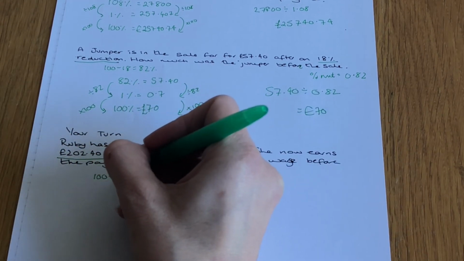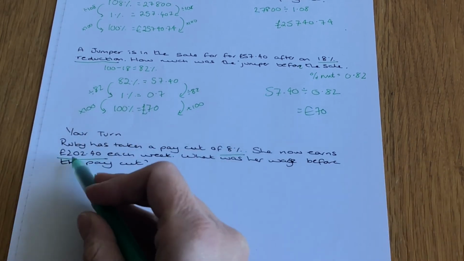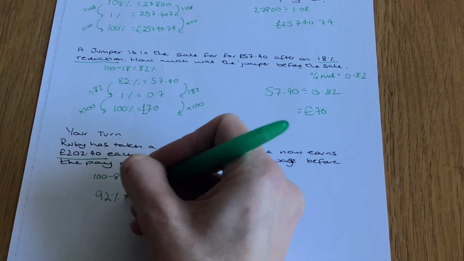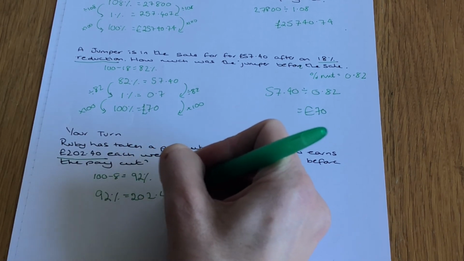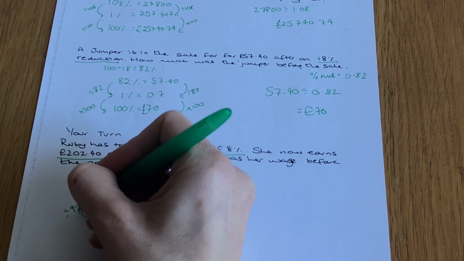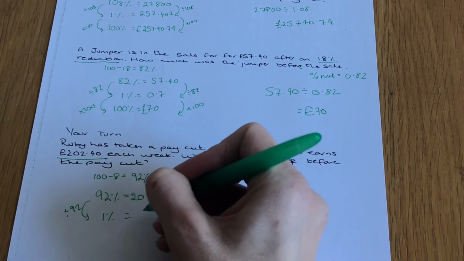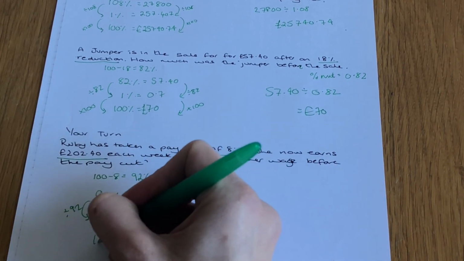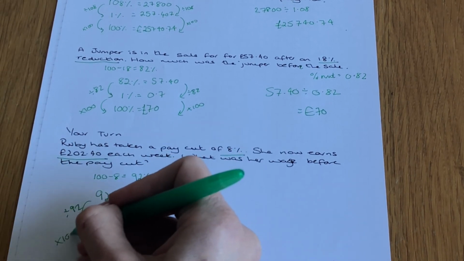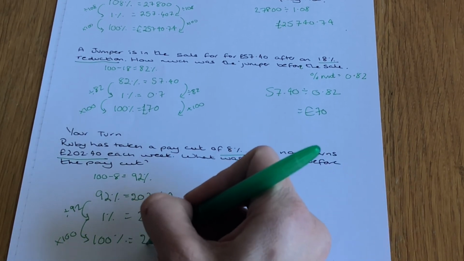So if I've got a decrease of 8%, then £202.40 is 92% of her wage. So I'm going to take that down to 1% by dividing by 92. Do the same to both sides. Leaves me with 2.2. And then to find the original amount, I'm going to take it back up to 100% by timesing by 100, which gives me £220.